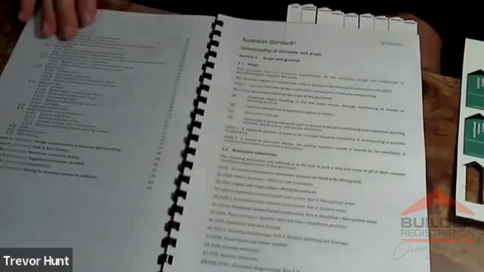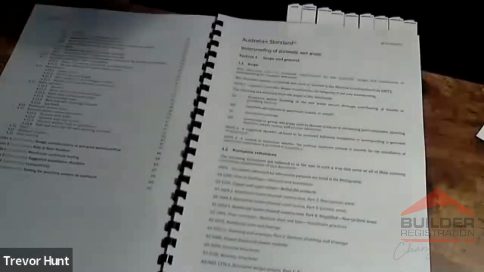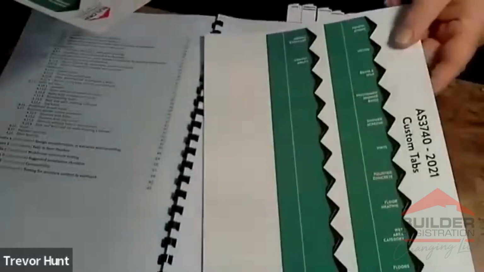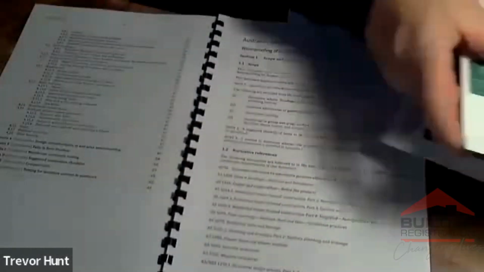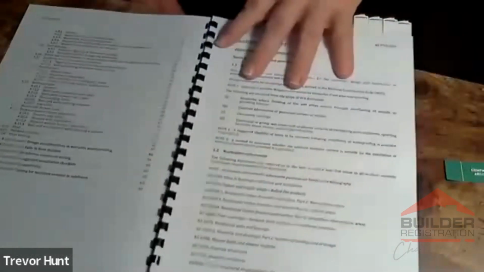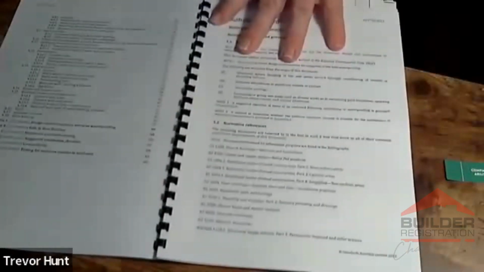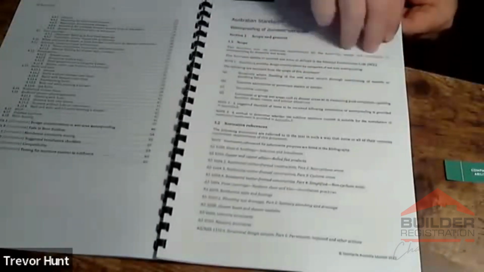So now we're going to work into our green side tabs. We're going to start on page 2 with compatibility. Compatibility tab, which is all the way down there. Compatibility tab, we're going to keep that one off. And that one's going to be back on page 59.